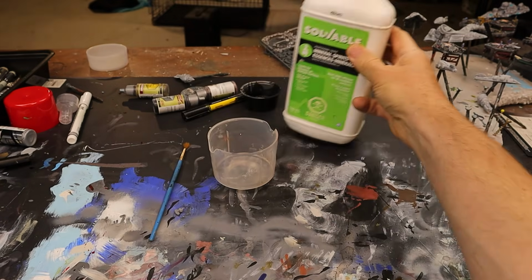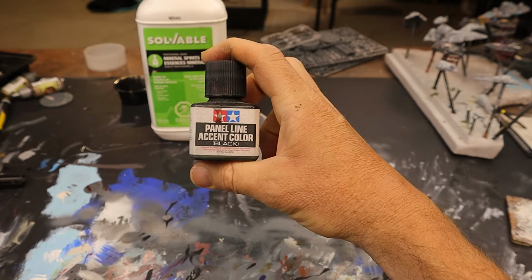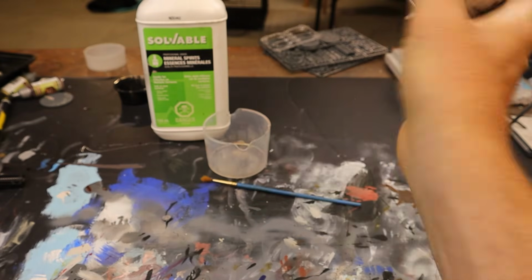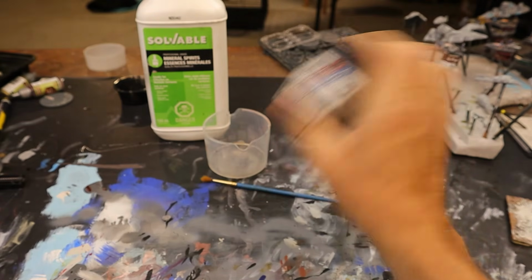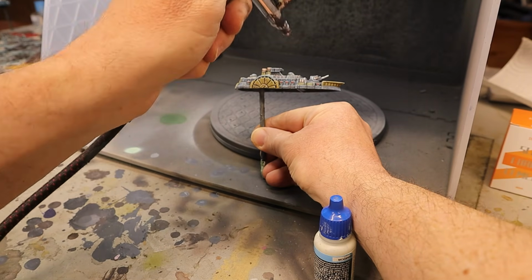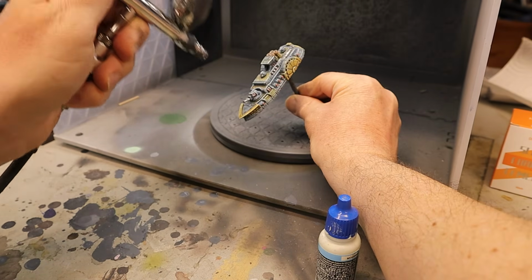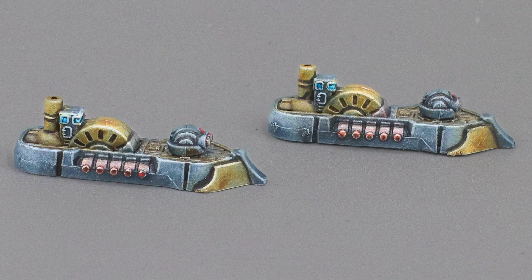This requires mineral spirits thinner, enamel panel liner, and a cup, as well as a ratty brush. If you're working with acrylics, it's not super necessary, but you might want to varnish your model with a gloss or satin varnish before using the enamels. This will make sure all of your underlying work isn't damaged.